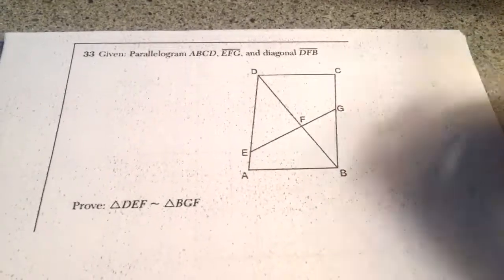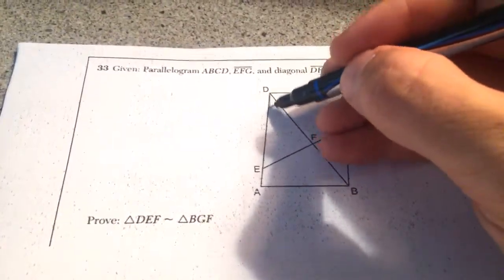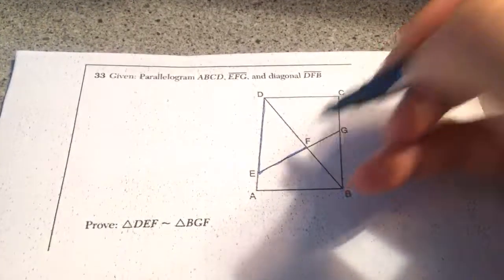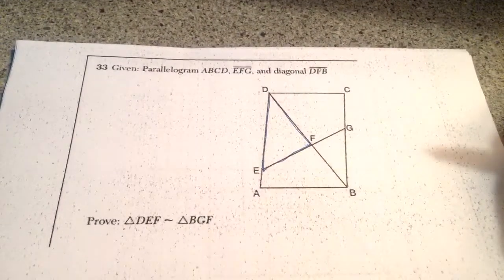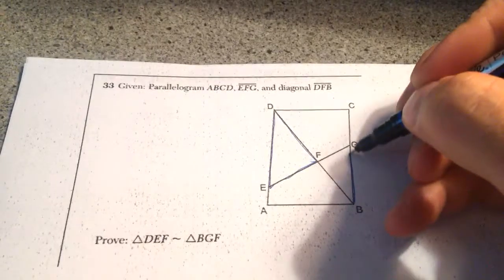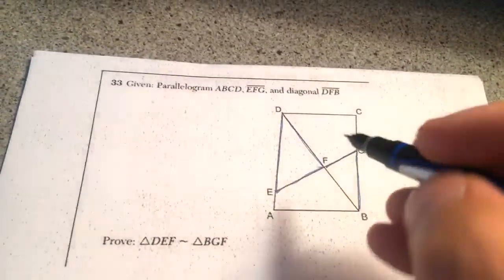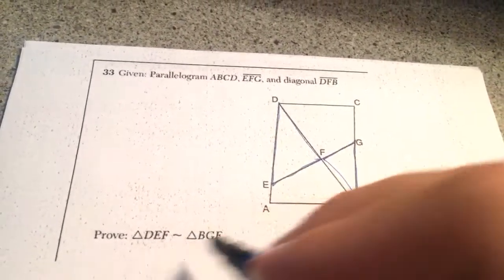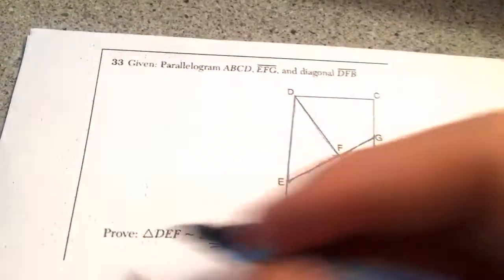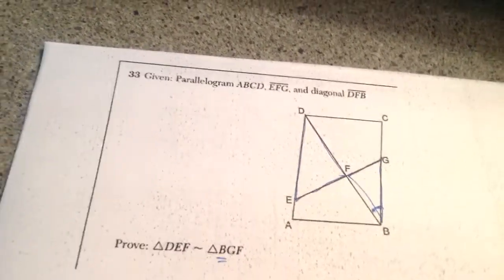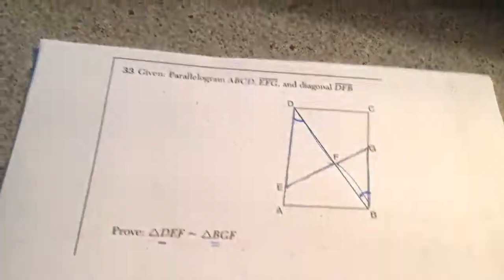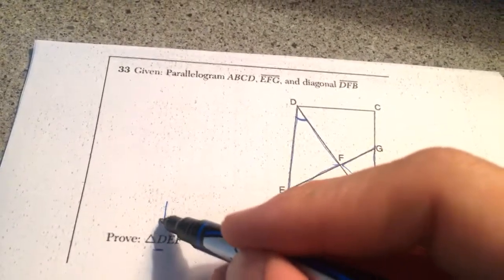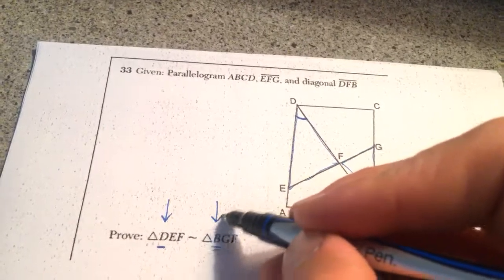In number 33, we want to show that triangle DEF is similar to BGF. Now, this is the correspondence. We need to prove that angle B is congruent to angle D. Remember, if D is first over here, then it corresponds to the first letter.